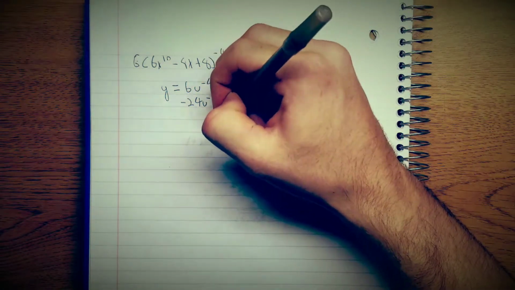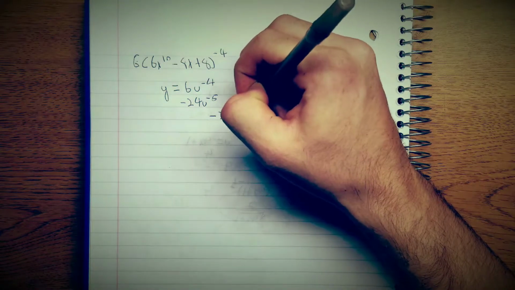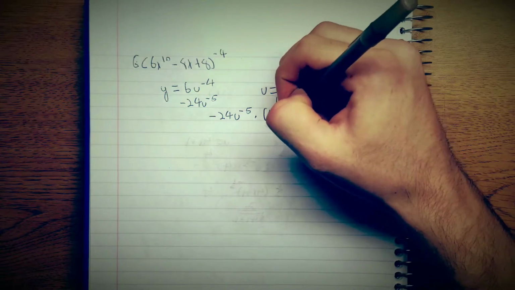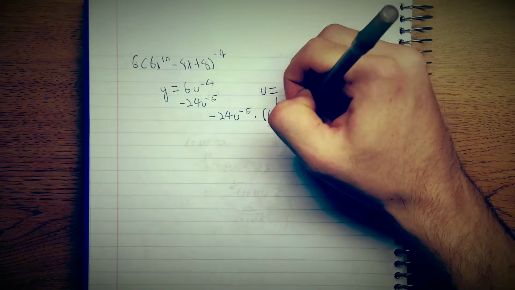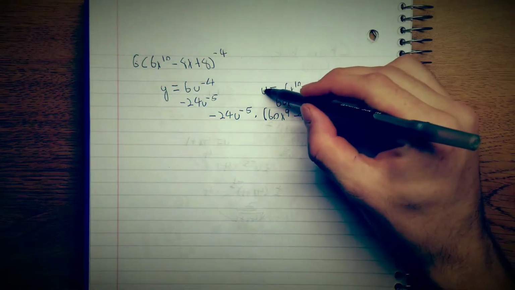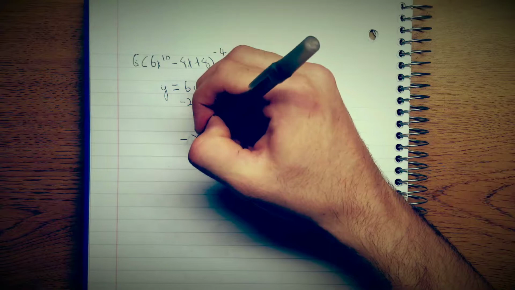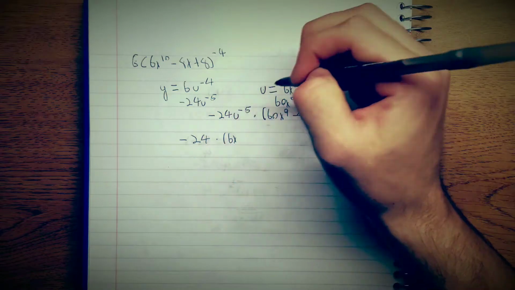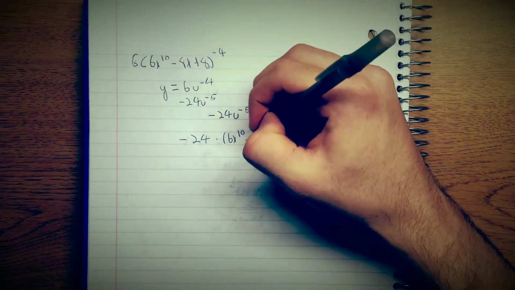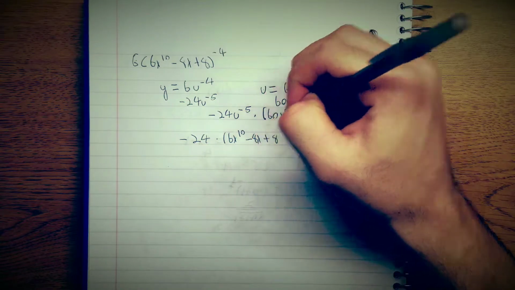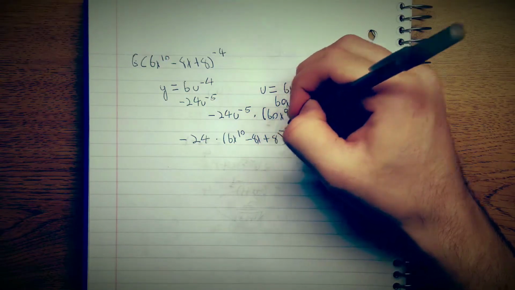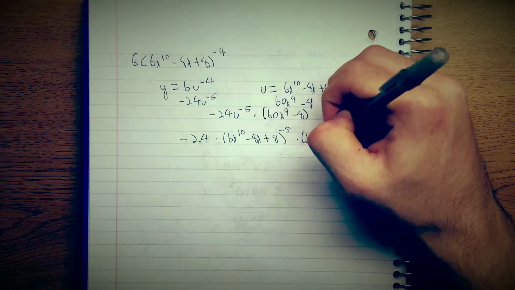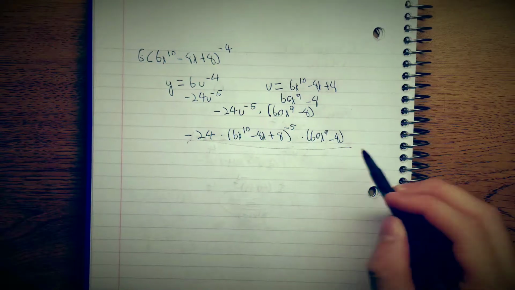And we multiply negative 24 u to the negative 5th times 60x to the 9th minus 8. And we can then plug in our u value, negative 24 times 6x to the 10th minus 8x plus 8 to the negative 5th times 60x to the 9th minus 8. And this is going to be our final answer.